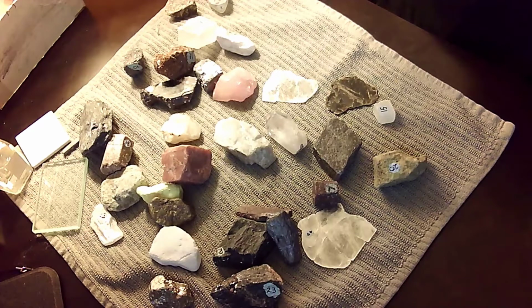The lighting is a little funny here, but I'm going to do my best. Minerals are the basis of all rocks, basically. They're naturally occurring inorganic solids with a definite chemical composition. Inorganic means that they're not made from anything that is alive. So organisms that make their own shells, those shells are not considered minerals because they were made by something alive. They're solids as opposed to liquids or gases, and they have a definite chemical composition.